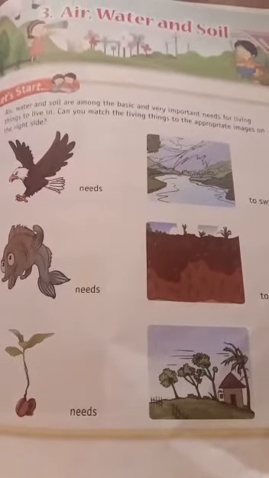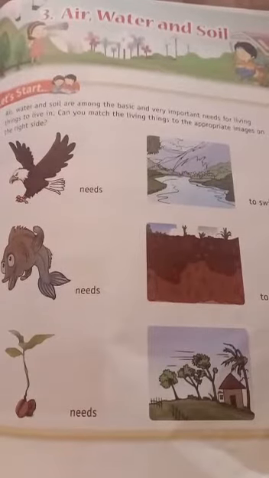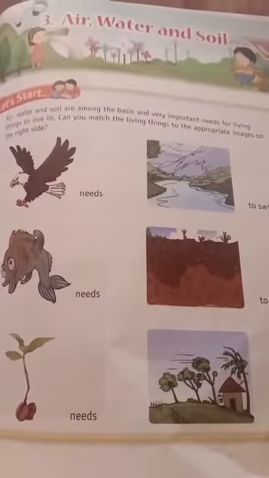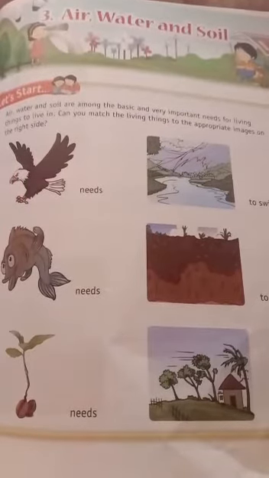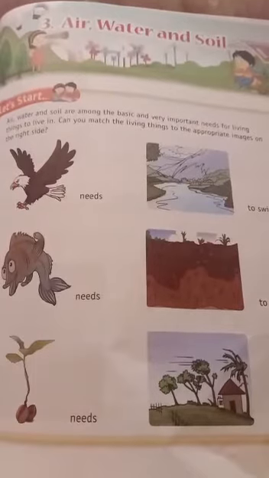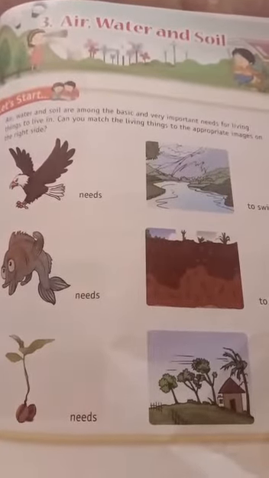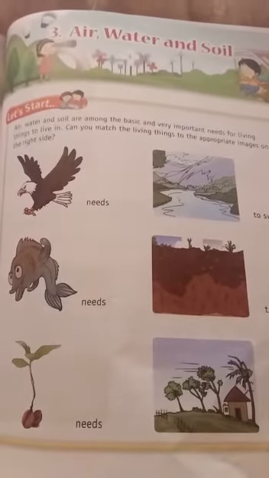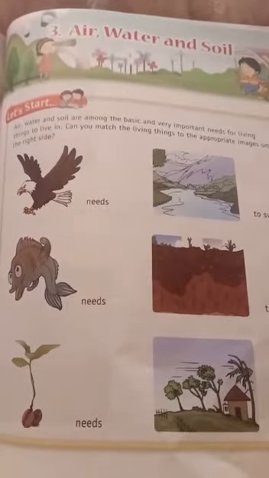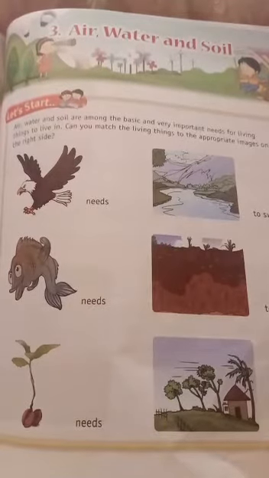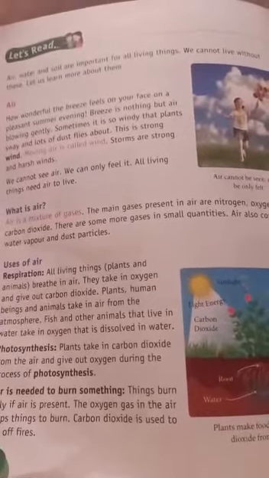Okay, as you all see here in the picture, air, water and soil are very important needs for living things to live in. As your homework, match the living things with the image given on the right side. Okay, let's move with the first point.